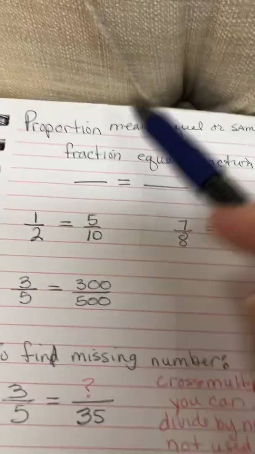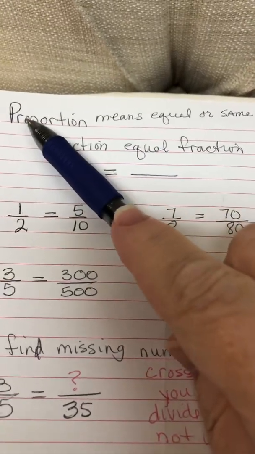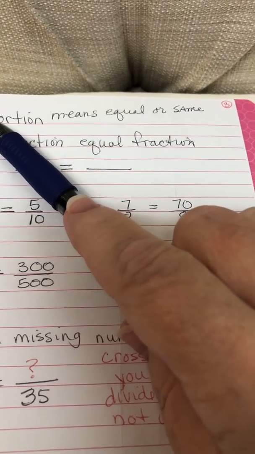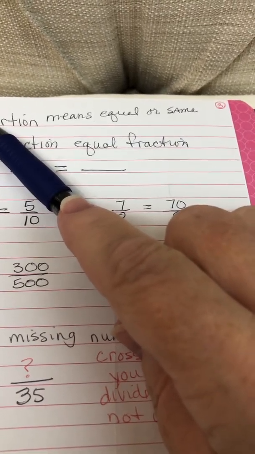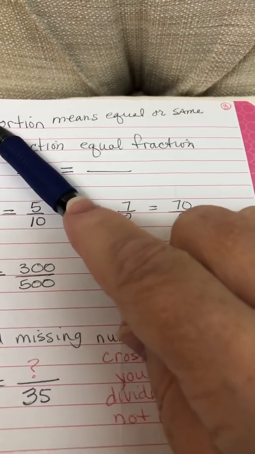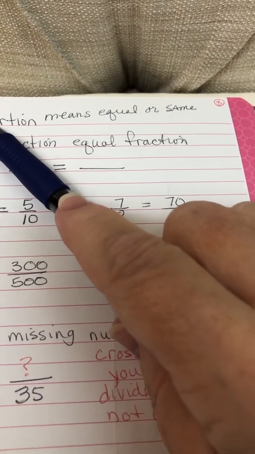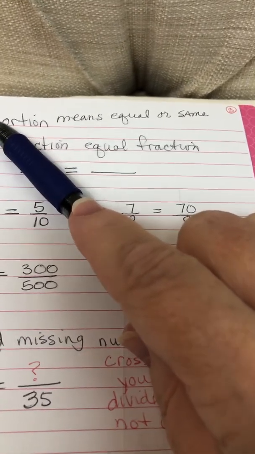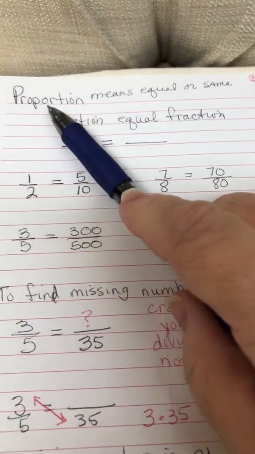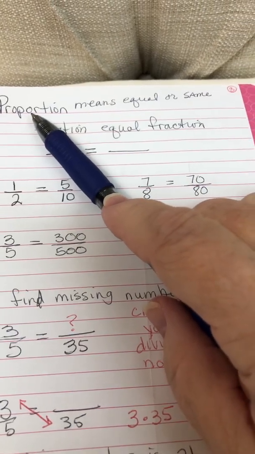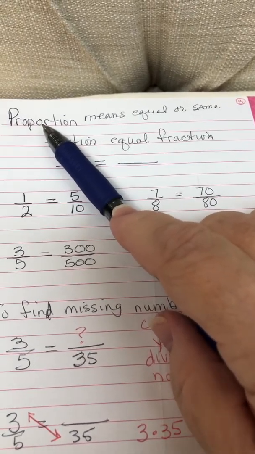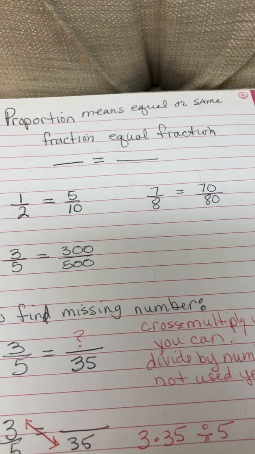Proportions means to be equal or the same. If a person's response is in proportion to the situation, then we would say it's equal to the situation. Like if you wanted dessert tonight and you didn't have the ice cream that you wanted, throwing down and screaming and yelling and having a tantrum would not be in proportion to the situation. Screaming and yelling and throwing down might be if the person you love the most in the world suddenly died. That would be proportional, but in proportion means equal to.